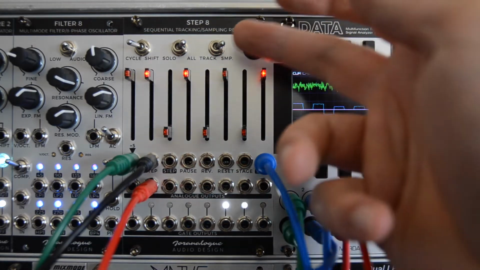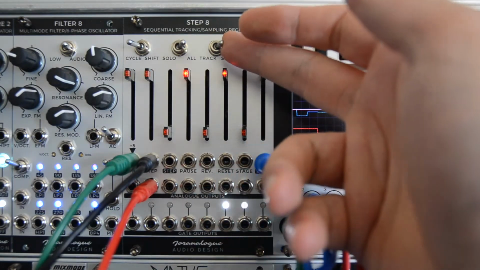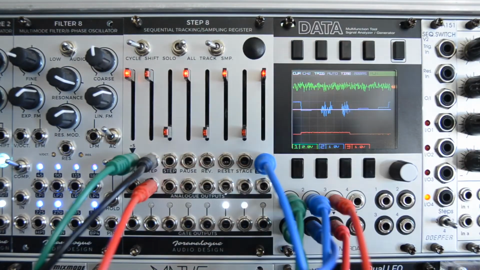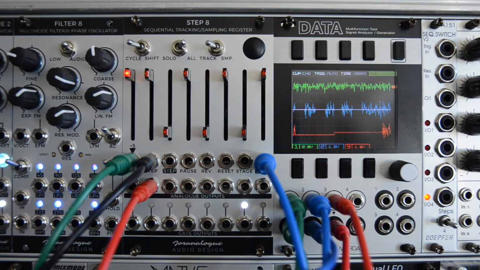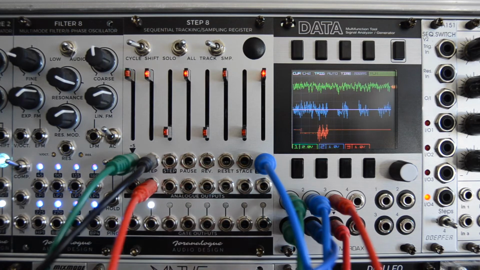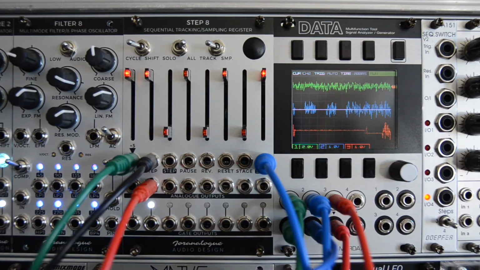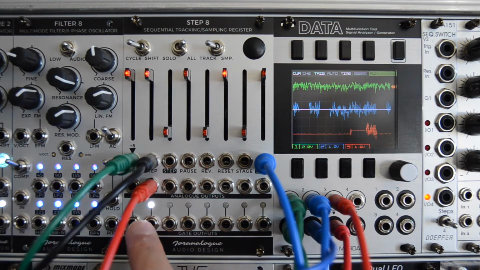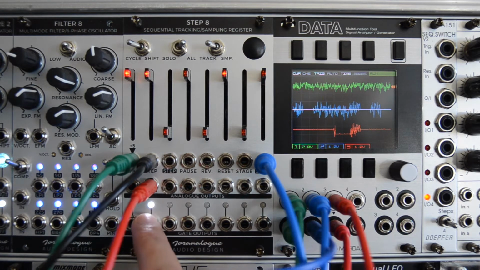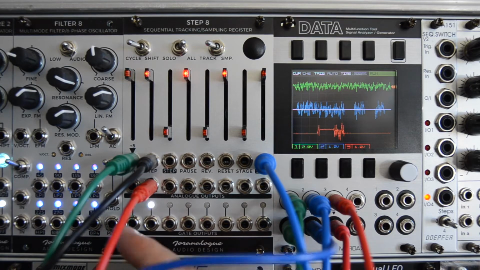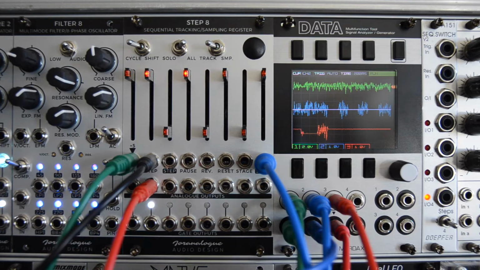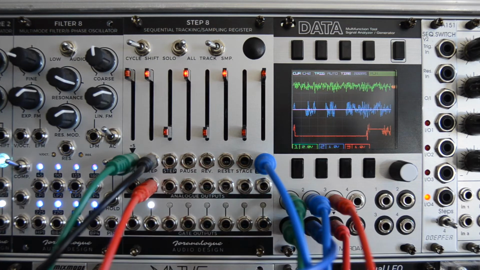Let's have a listen to what happens when we switch to the track setting. And now you can very clearly hear that the noise that we're sending in, the green trace here, gets through while the step is active, but at the end of the step the voltage is sampled and held until the next cycle.